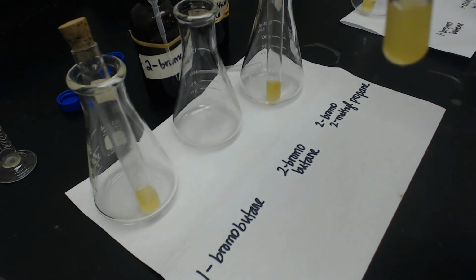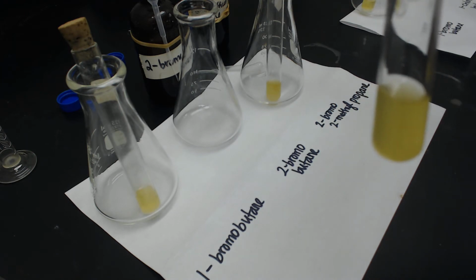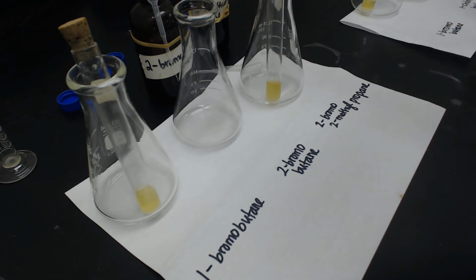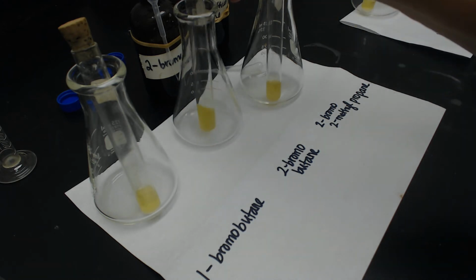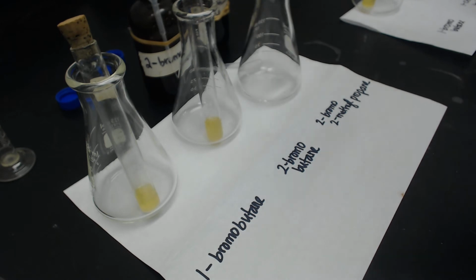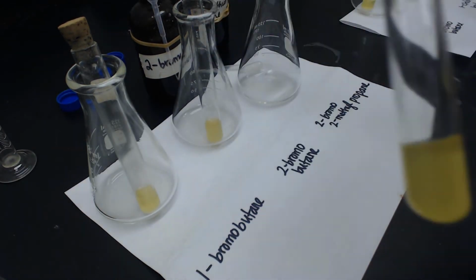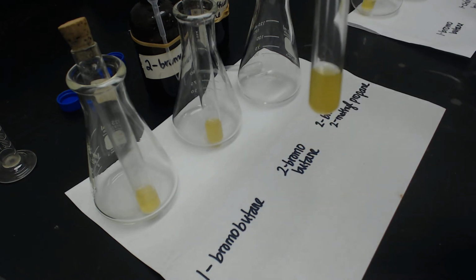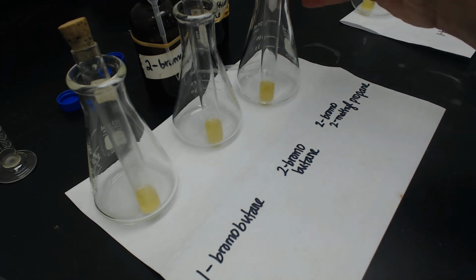The 2-bromobutane is just slightly cloudy. I don't see any precipitate in it, but I do see that it's cloudy. So I think if we let it sit a while longer, a little bit of precipitate might form. And then the 2-bromo-2-methylpropane, again, maybe slightly cloudy, but basically no change at all. So that was after letting it sit.